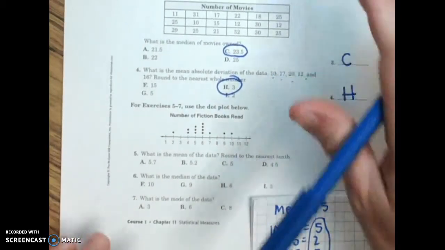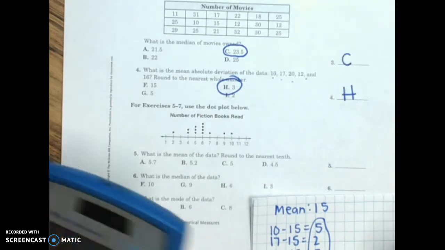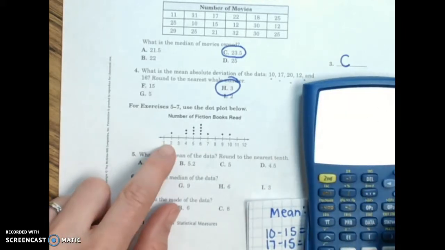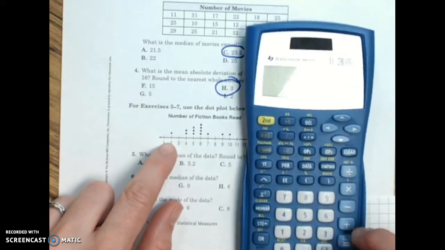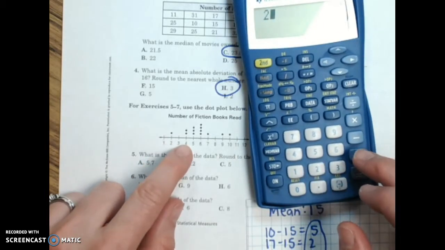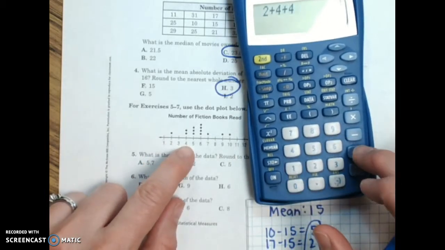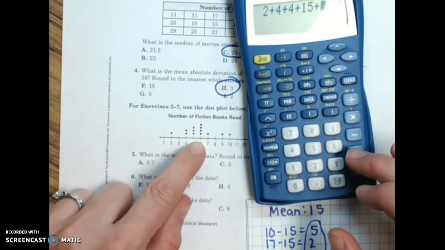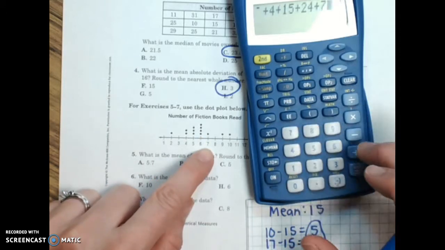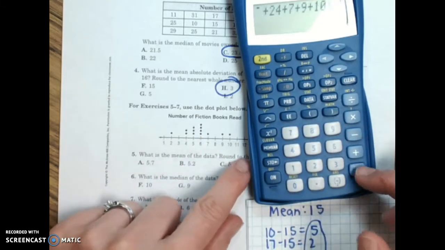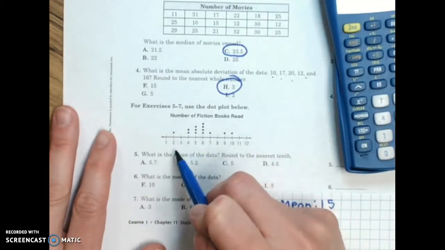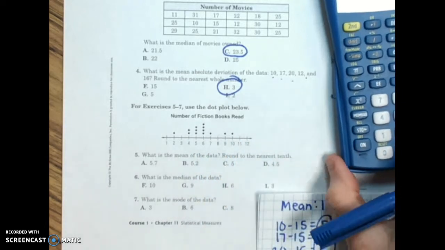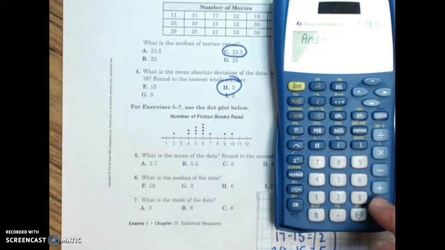Let's look at number 5. What is the mean of the data? So we're looking at this dot plot, and I'm going to find the mean. Remember, every dot stands for how many times that number is there. So there's 1, 2, plus 2 4s, plus 3 5s, plus 4 6s, plus 1 7, plus 1 9, plus 1 10. And I got 75 when I did that, and I'm going to go 1, 2, 3, 4, 5, 6, 7, 8, 9, 10, 11, 12, 13. So 75 divided by 13.